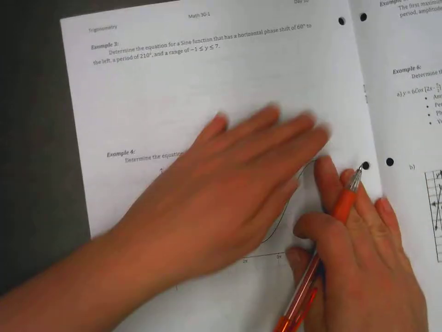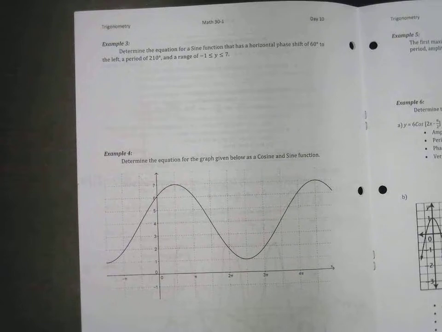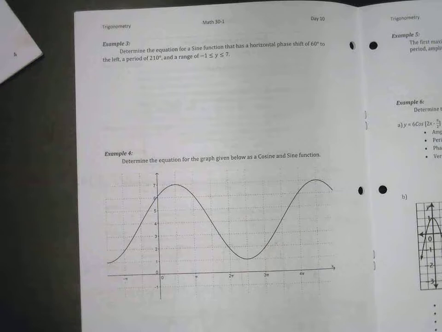All right, so moving on. Given information, determine the equation for a sine function that has a horizontal phase shift of 60 degrees to the left, a period of 210 degrees, and a range of -1 to 7.